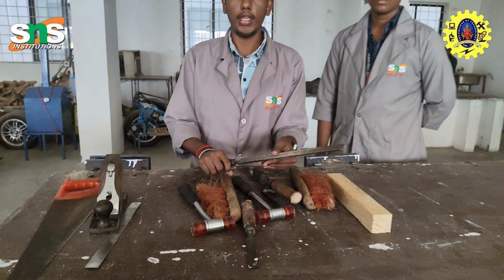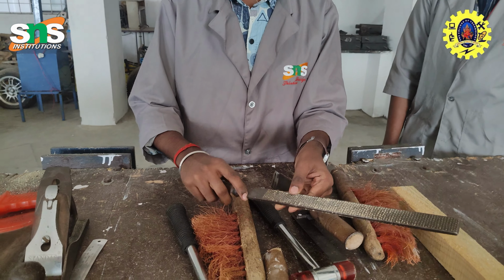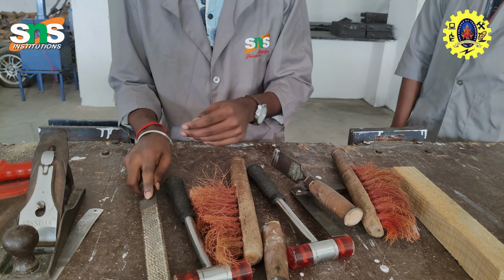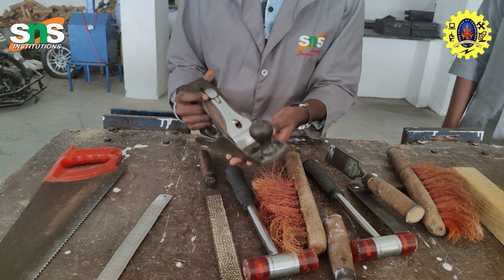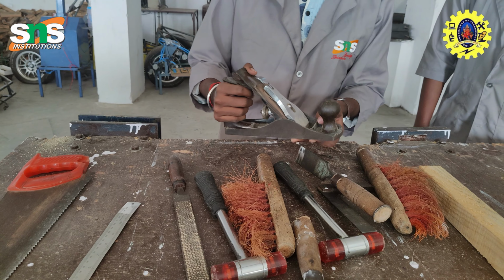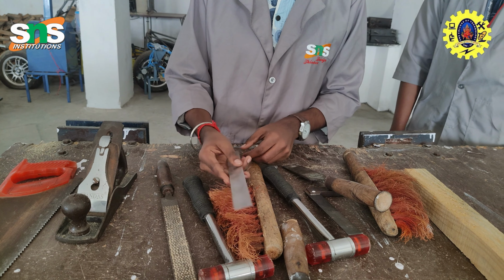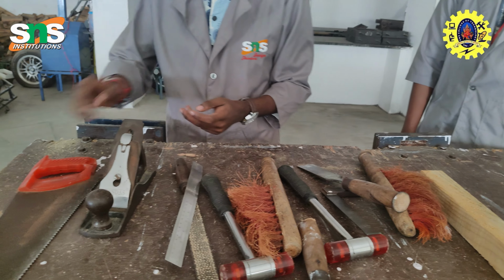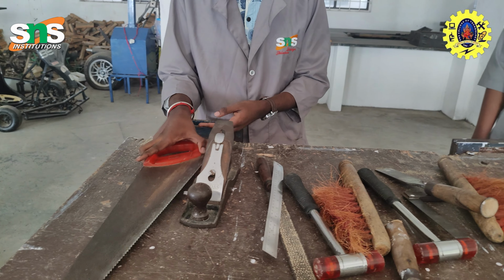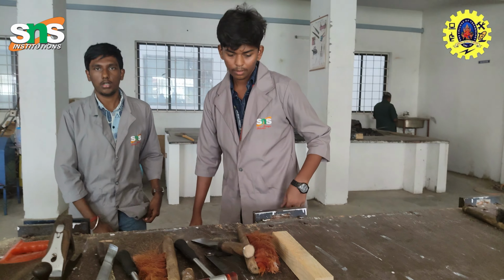This is a wooden plane we use for smoothing the surface. This is a metal jack plane. We use this for smoothing the wood. This is the ruler for marking dimensions and measurements, and a handsaw for cutting the wood. Now we will explain the demonstration.